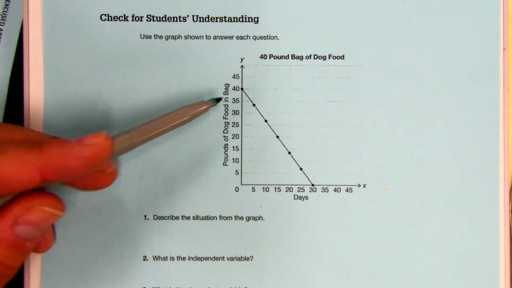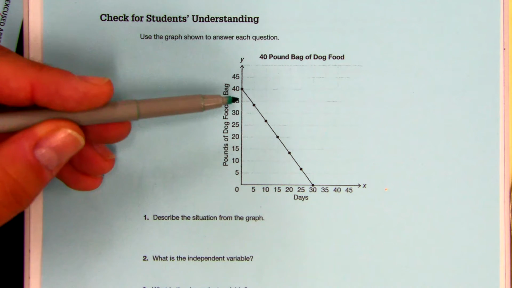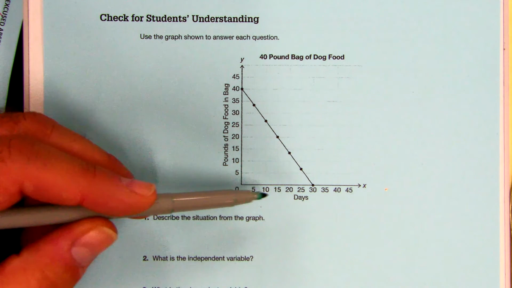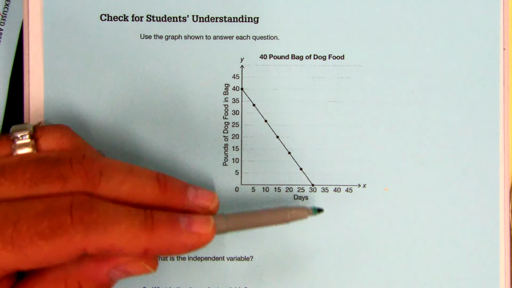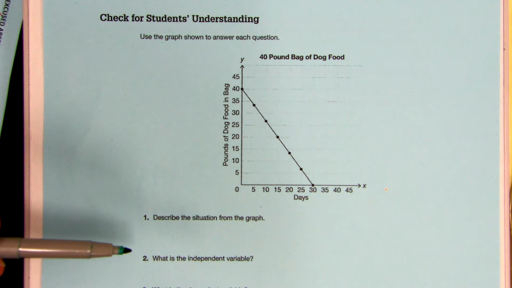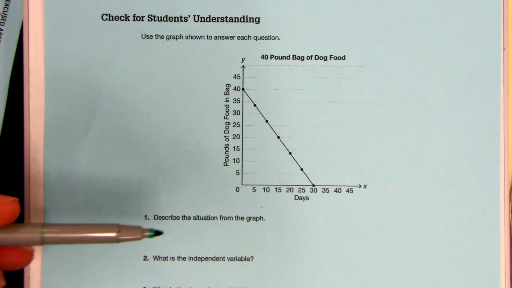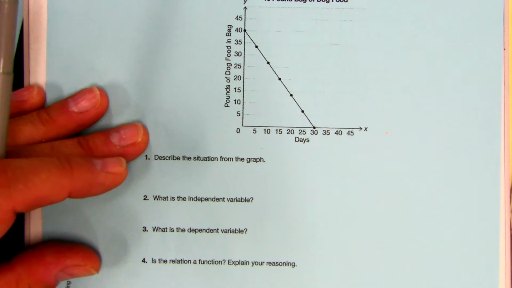Hopefully you understand that this is a decreasing value, which means the amount of dog food in the bag is decreasing over the number of days that are increasing. Okay, so you should see that the X's get bigger while the Y's get smaller. So describing the situation would be saying, oh, I'm feeding a dog a certain amount of dog food per day. Okay. What is the independent variable?